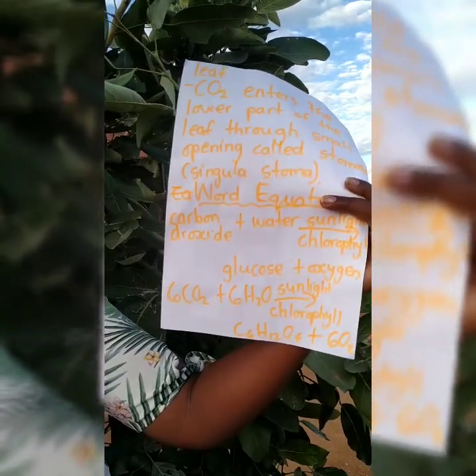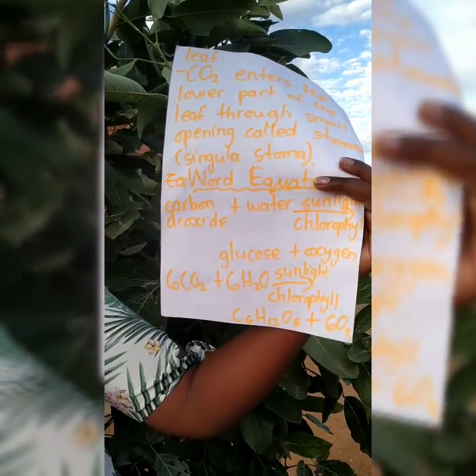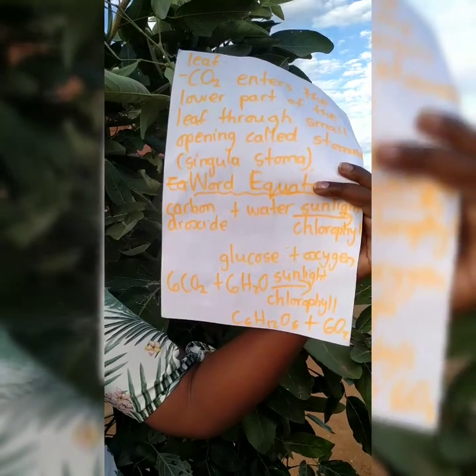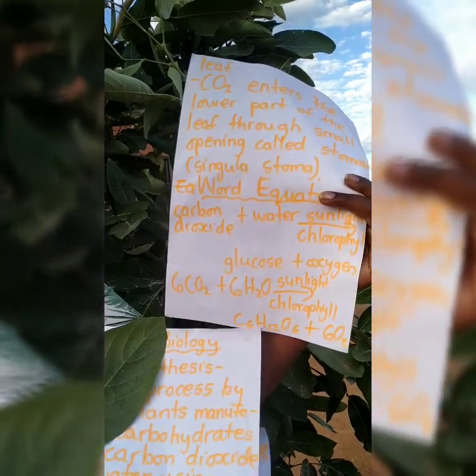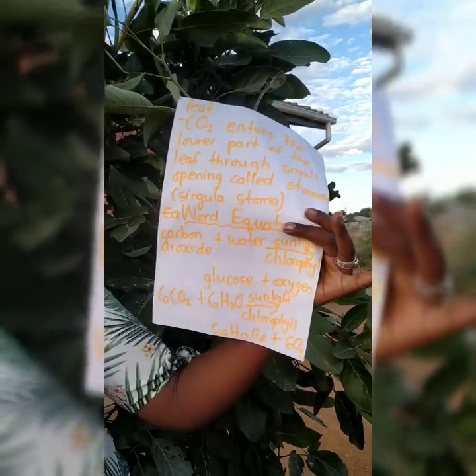And then below, I gave a symbol equation, which is six carbon dioxide molecules. They join with the 6 water molecules in the presence of sunlight to give, this is the glucose, the chemical symbols for glucose, plus the oxygen molecules. In that way, the process of photosynthesis takes place.